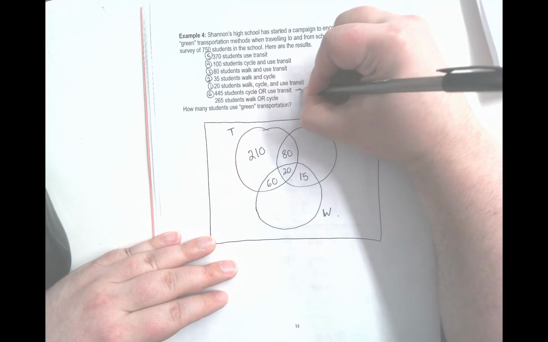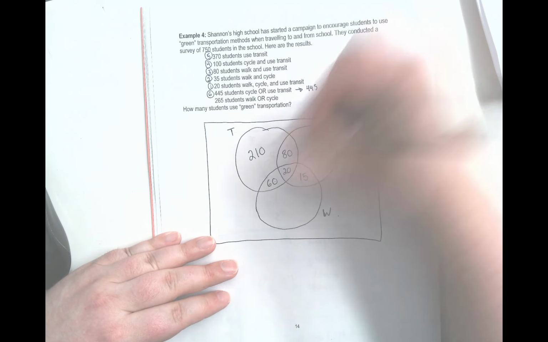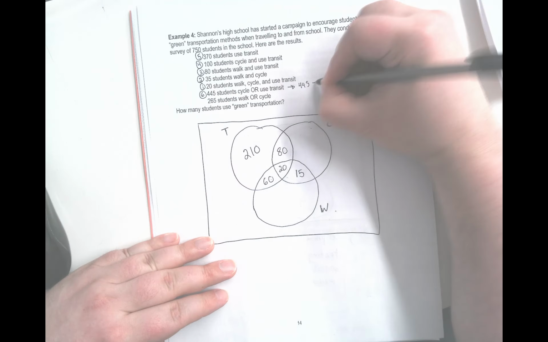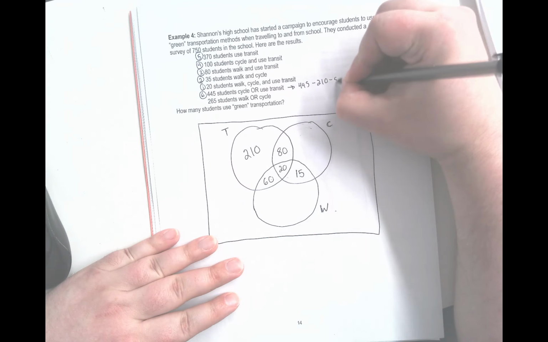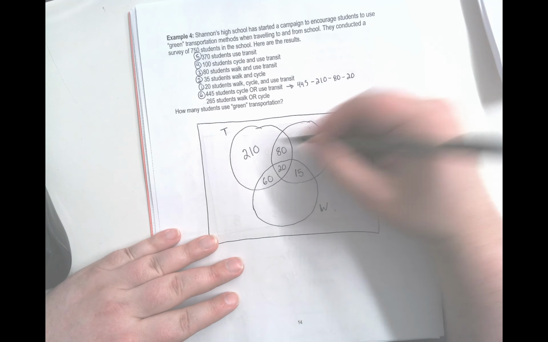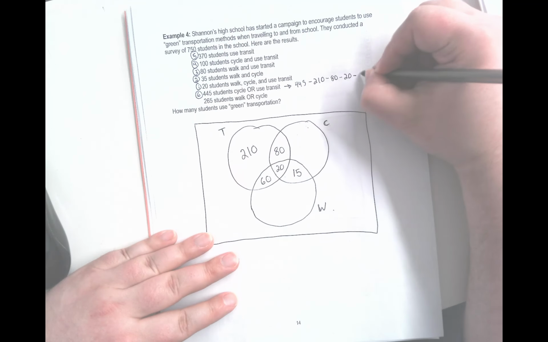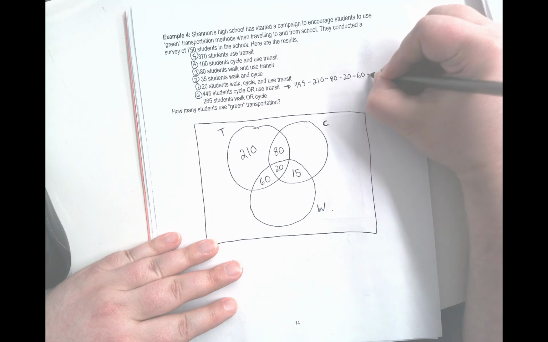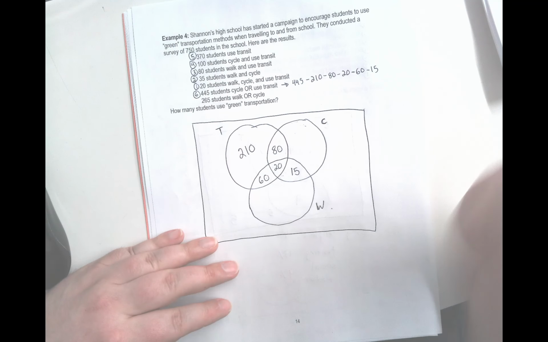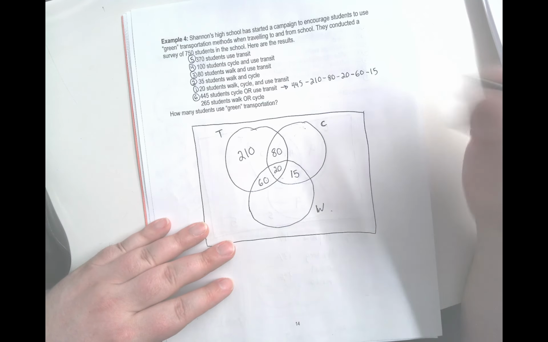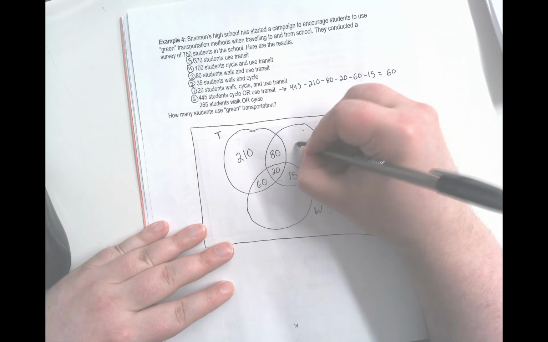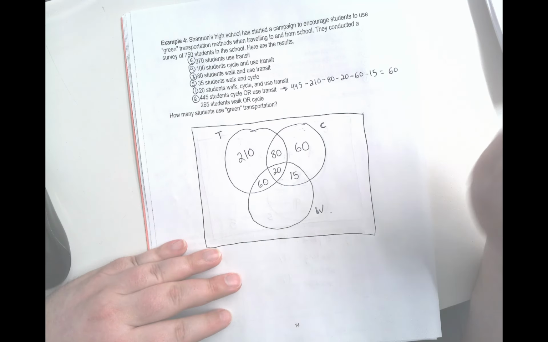So this one, we're going to take 445 and subtract all of the numbers that are in the transit and the cycling. And again, just make sure you are not double subtracting. For example, this 80 falls in both categories. We only want to subtract it the one time. So we're going to subtract all of the transit plus this extra cycling number gives us 60 students. So 60 is going to go in here.